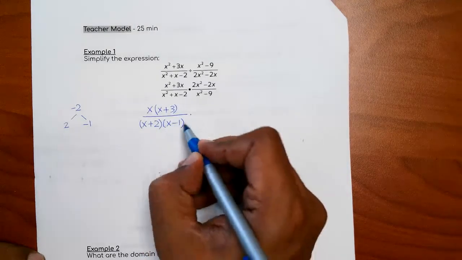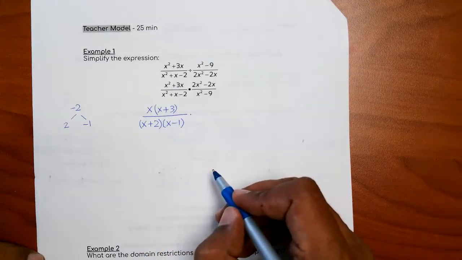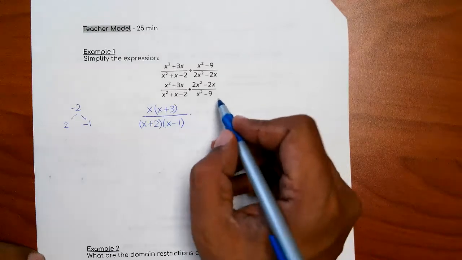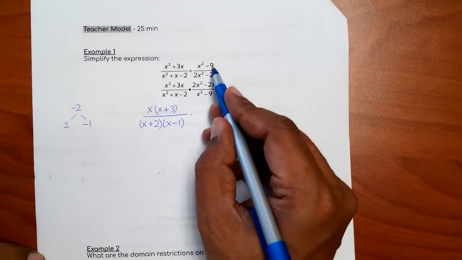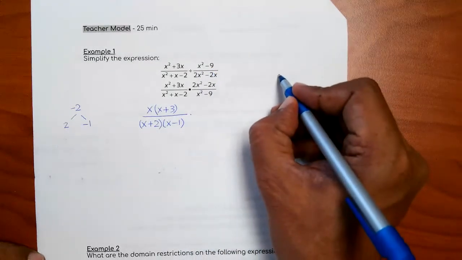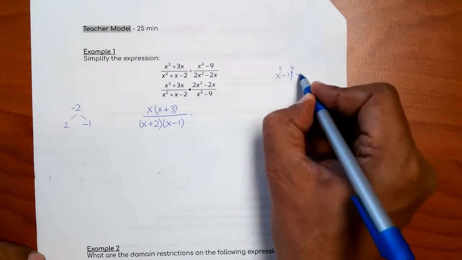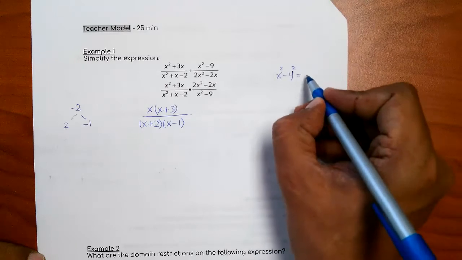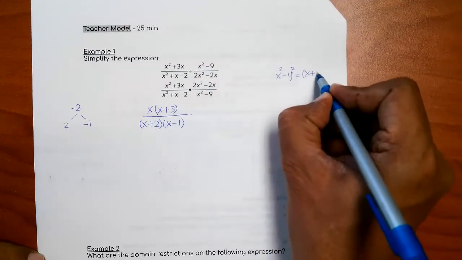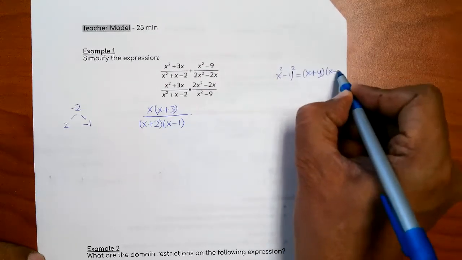So now we have changed two expressions into factored form. x squared negative 9 is basically x squared negative y squared. This is a difference of squares identity. So you can write this as x plus y times x negative y.